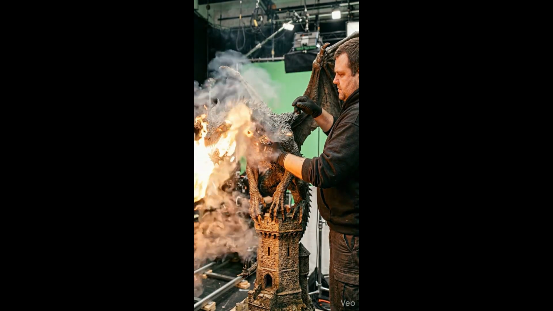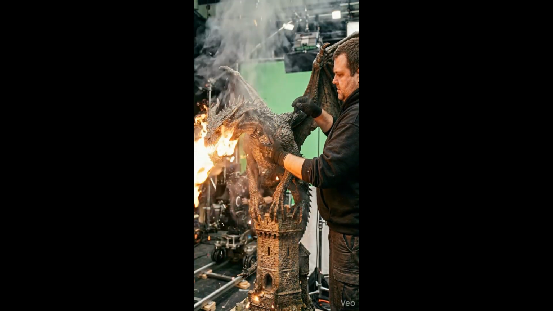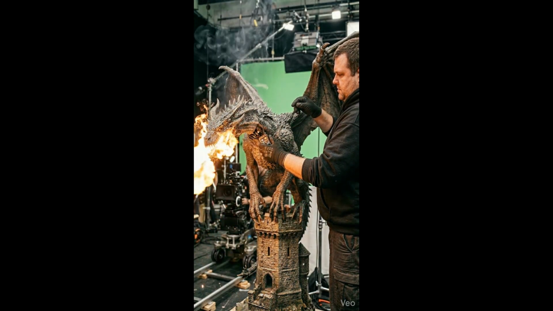Igniting effect now. Stand by for the full blast. Maintaining control of the rig. Looking good.